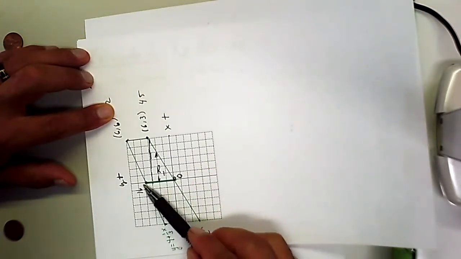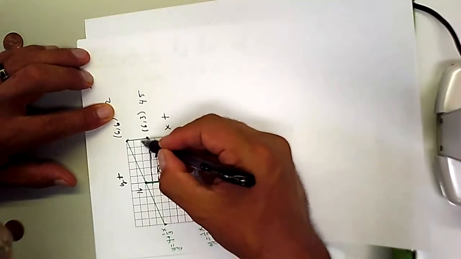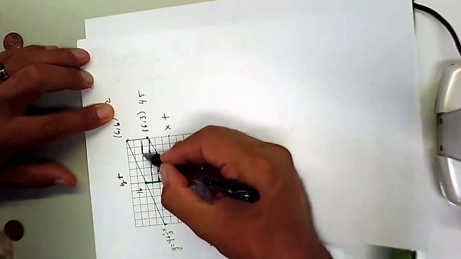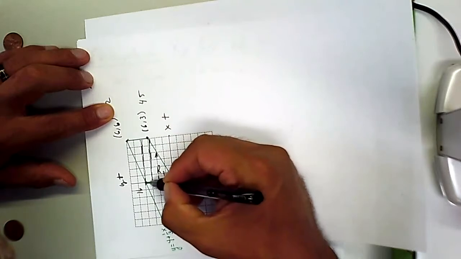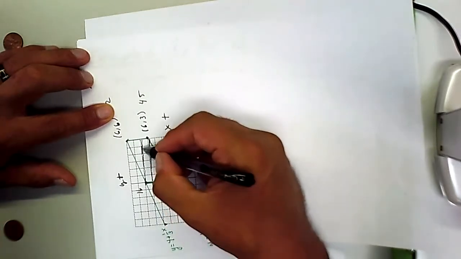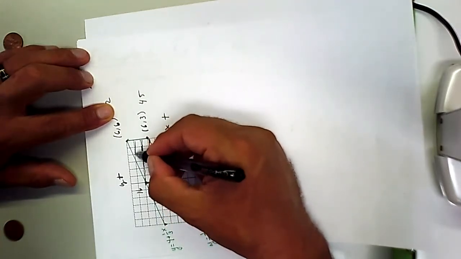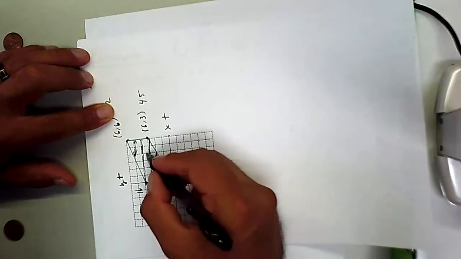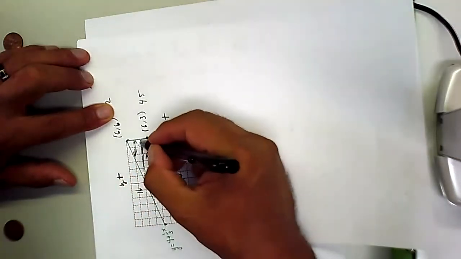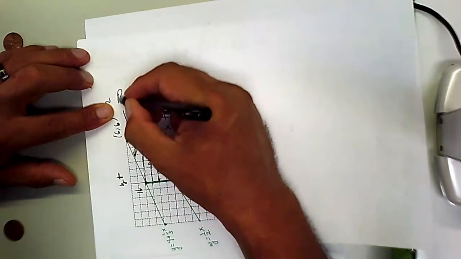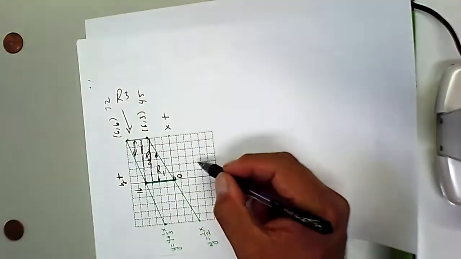From 3 to 4, nothing is changing, so we're good. The boundaries are constant, flat, flat, flat, flat. From here to here, again, the x is changing. So I'm going to label this region 2, the one in the middle, and this region is going to be region 3. So we're going to have region 1, 2, and 3.